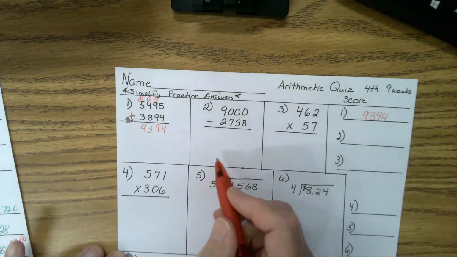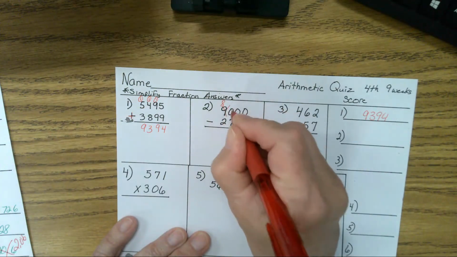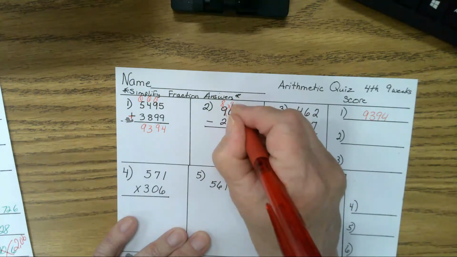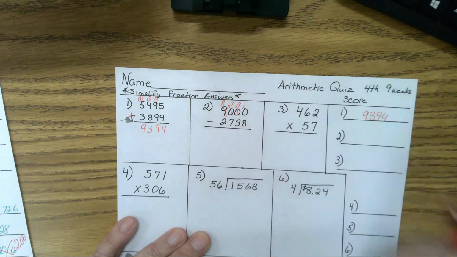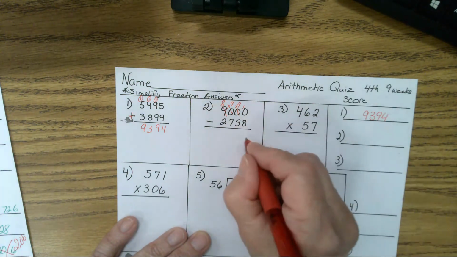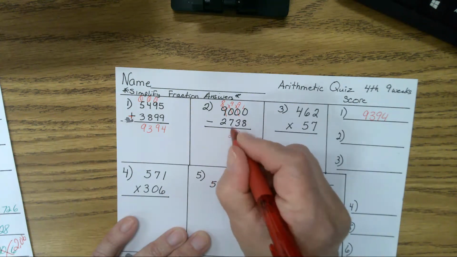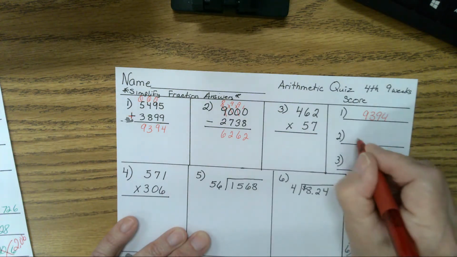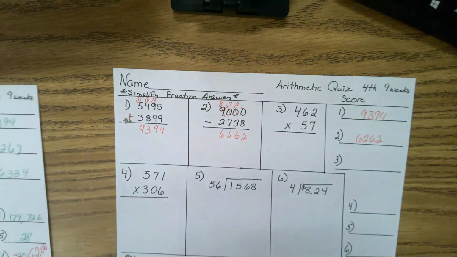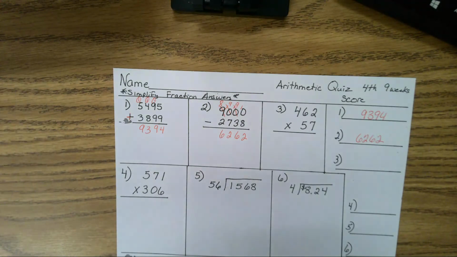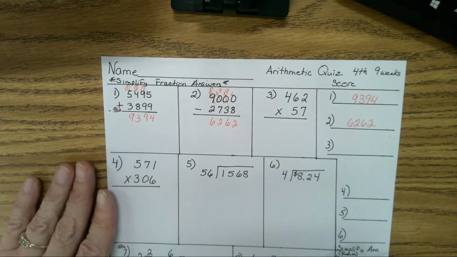In the next problem, we are subtracting with a lot of zeros. Borrow from the 9, it turns into an 8 that turns into a 10. Borrow from the 10, it turns into a 9 that turns into a 10. Borrow from the 10, it turns into a 9. We finally get the 10 where we need it. 10 minus 8 is 2, 9 minus 3 is 6, 9 minus 7 is 2, and 8 minus 2 is 6. 6,262. Any questions? Now, I recommend that you go back and watch this video when I post it before you do your next arithmetic quiz to make sure you know how to do every problem.